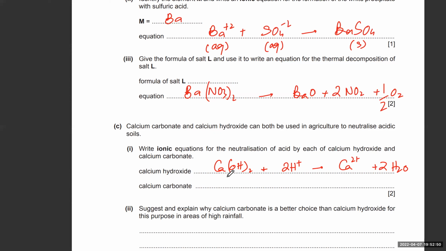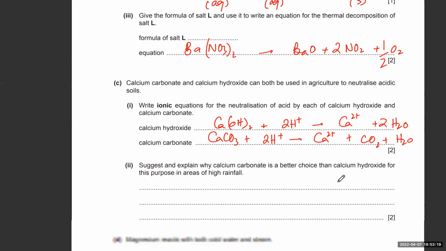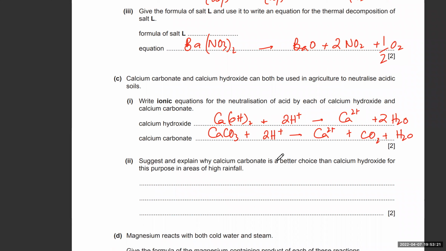And the same with carbonate. Like you have calcium carbonate, you react it with H+ in the soil. So carbonates react with acids to produce carbon dioxide and water, and calcium ions would be left as spectator ions. But it's obviously going to be a salt. Like if you have HCl, it's going to be calcium chloride. If it's H2SO4, it's probably going to be calcium sulfate. But he's asking you to write the ionic equation only and explain why calcium carbonate is a better choice in areas of high rainfall.